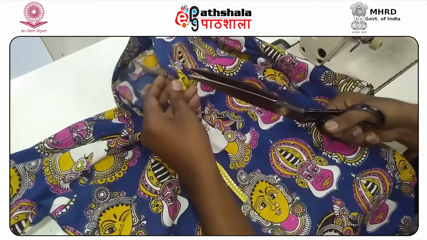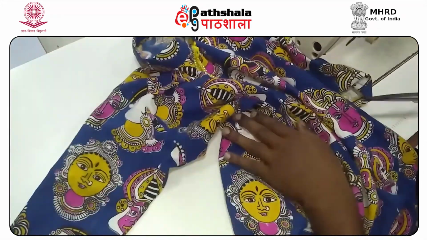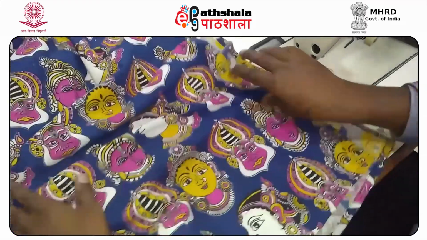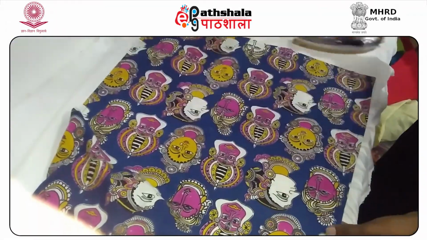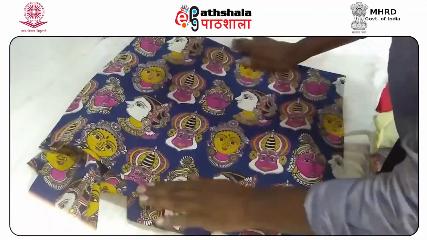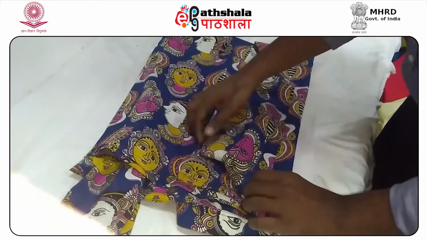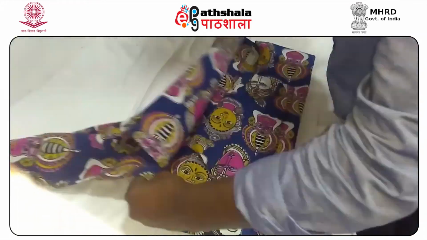The final and the most important step in any garment construction is finishing and evaluation. For that, cut all the excess threads inside and outside of the garment. Neatly iron the entire garment on the seams and evaluate for finishing and fit.